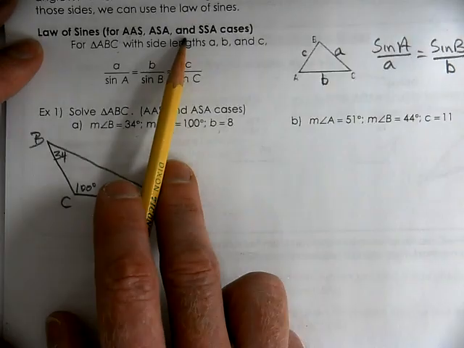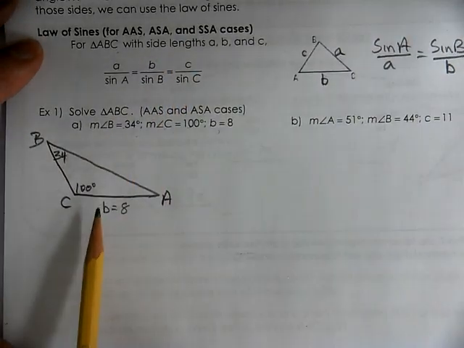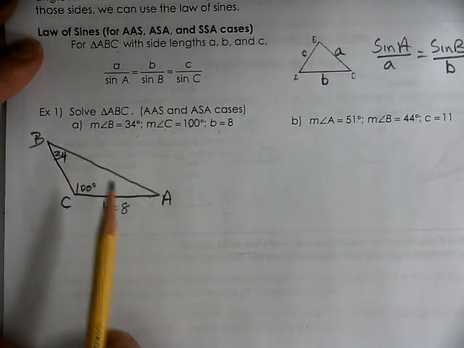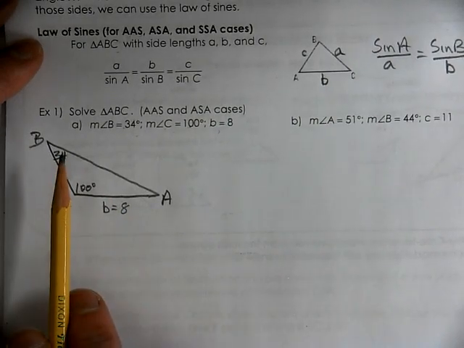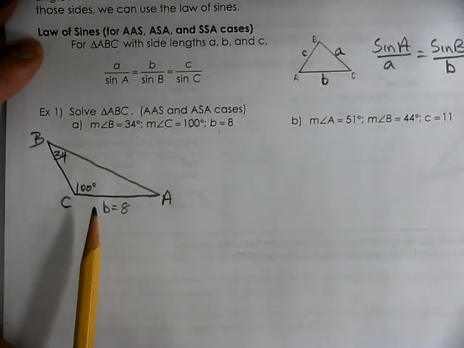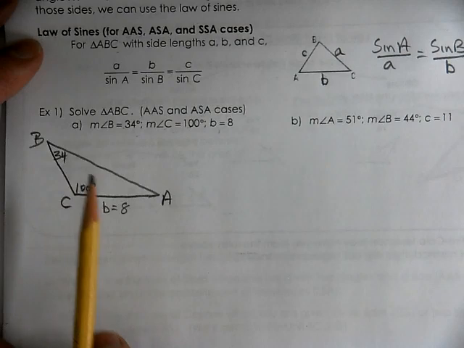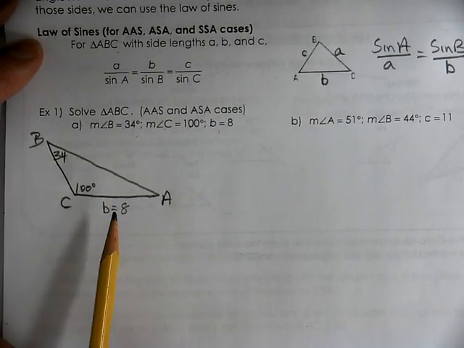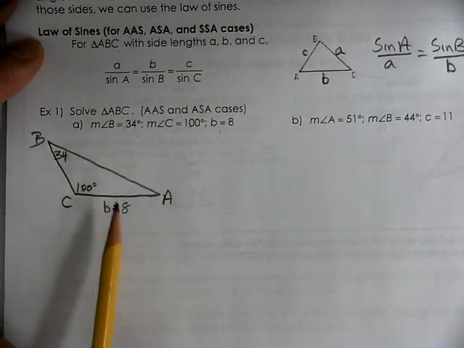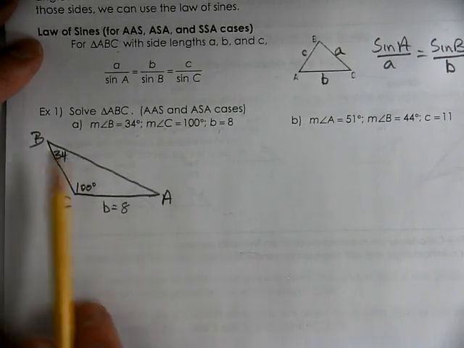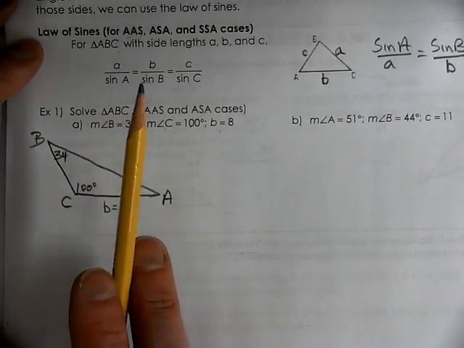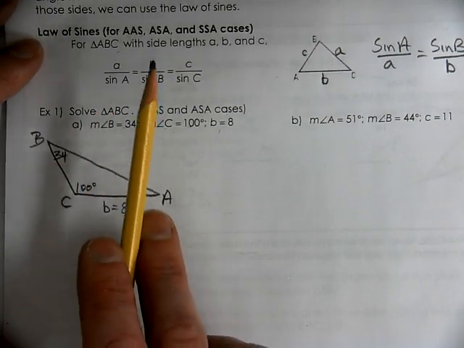You can remember these patterns, but it might just be easier to think about it as, do you know two bits of information for one of the letters? We know the angle and we know the side for B. We know side b, we know angle B. Because we know two bits of information for the same letter, we can use law of sines because we can fill up a complete fraction.